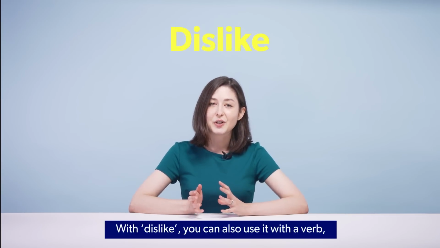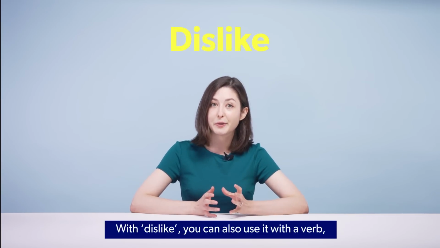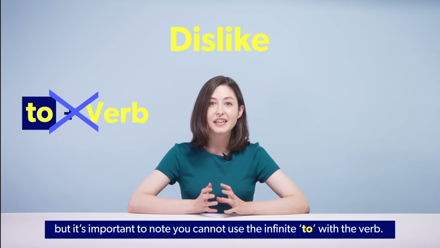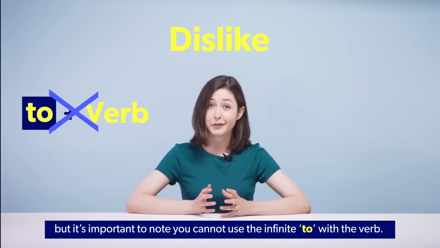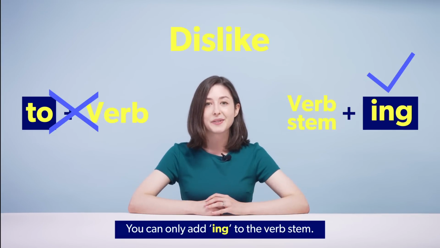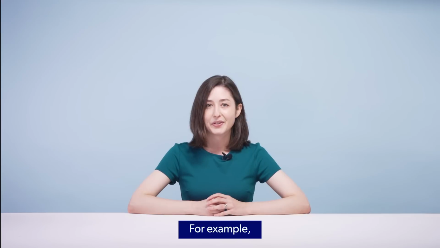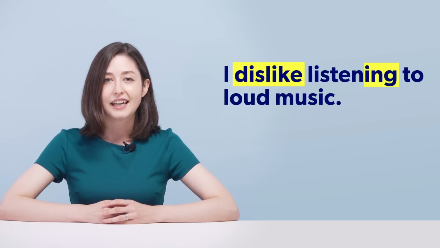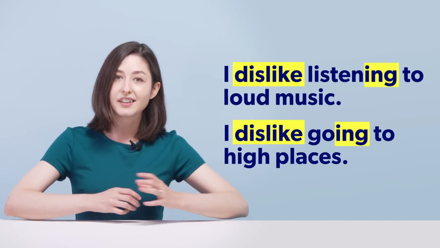With dislike, you can also use it with a verb, but it's important to note you cannot use the infinitive to with the verb. You can only add ing to the verb stem. For example, I dislike listening to loud music, and I dislike going to high places.